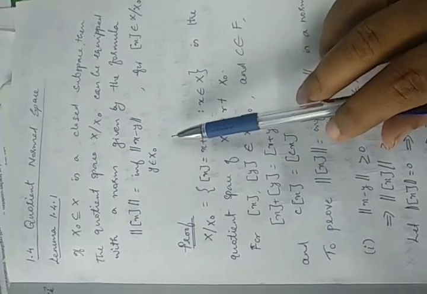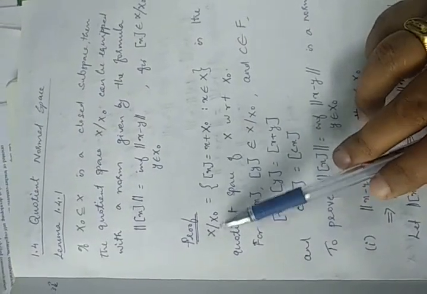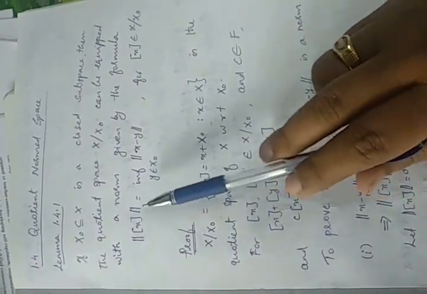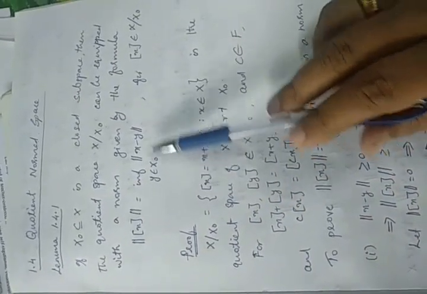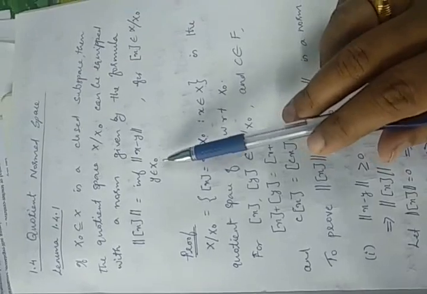So here we have to prove that the space X by X0 together with this norm is a normed linear space.